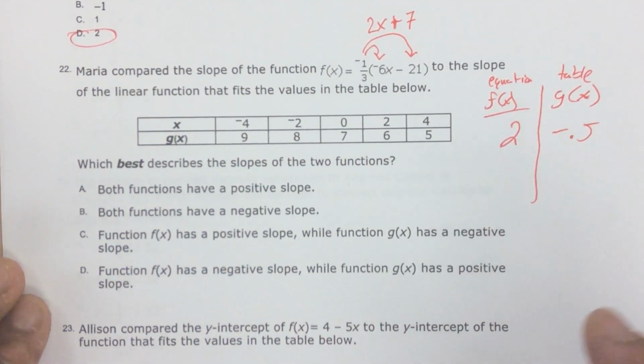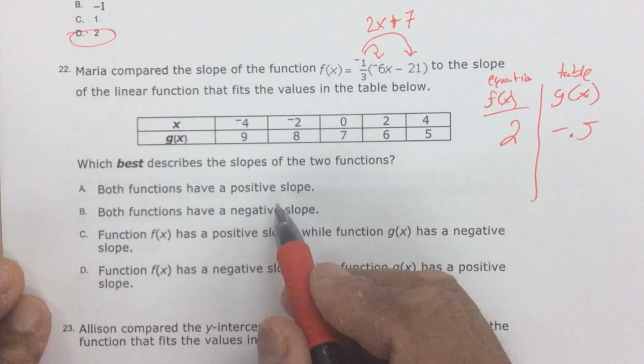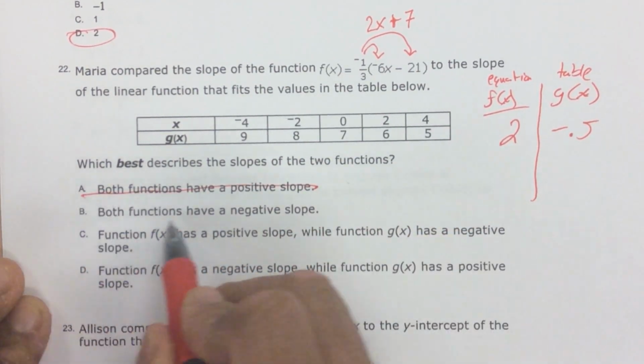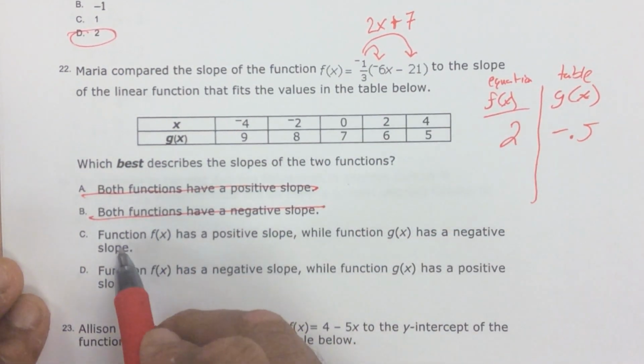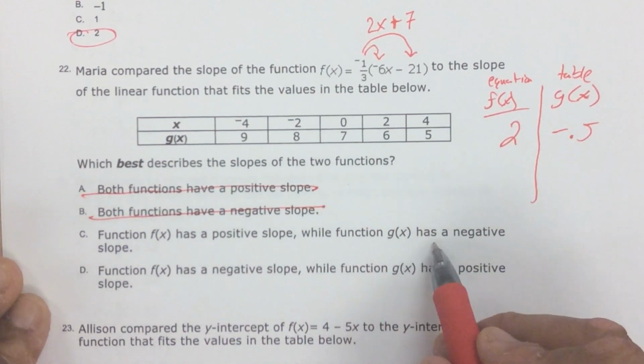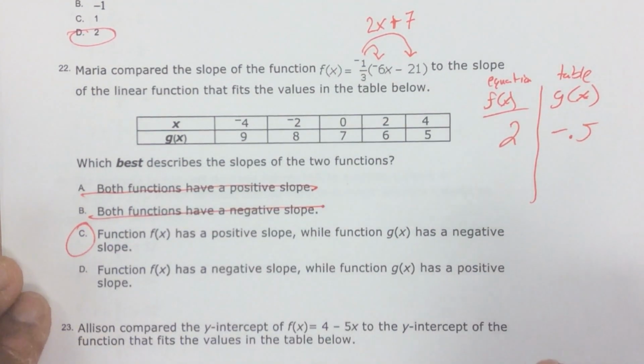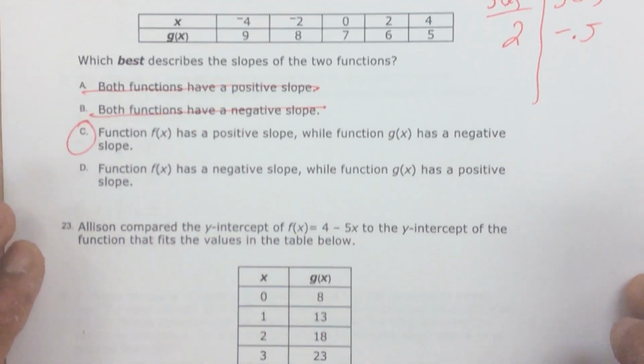Okay, so both functions have a positive slope? Nope. Both are negative? Nope. Function f of x is positive, g of x is negative. Yes. So my answer is C.